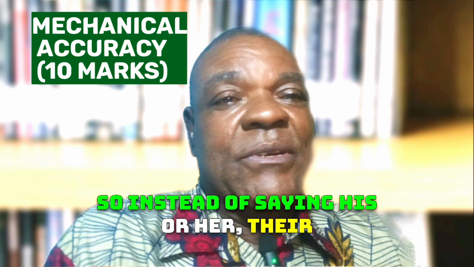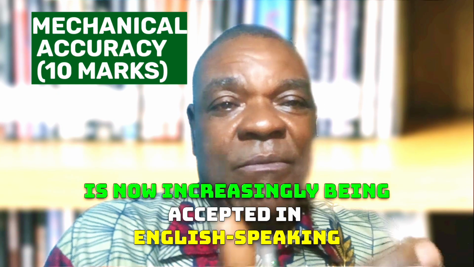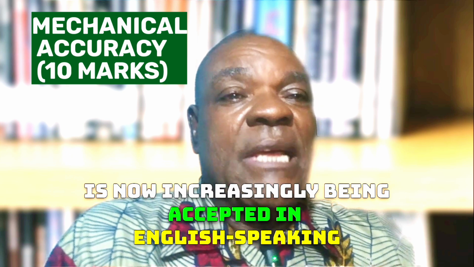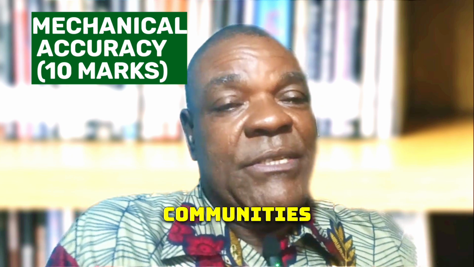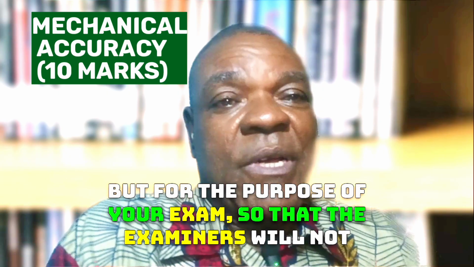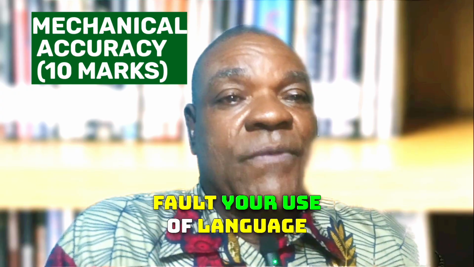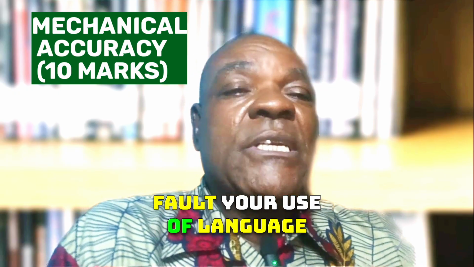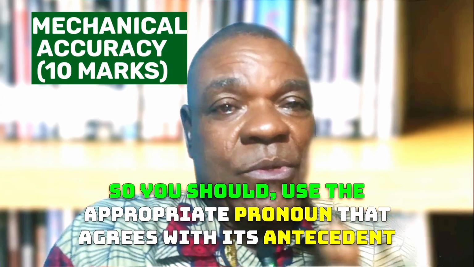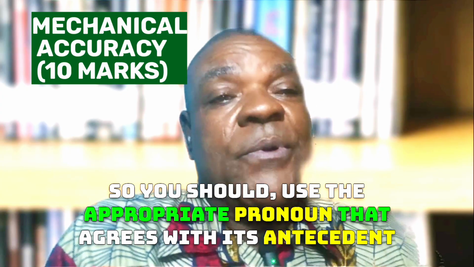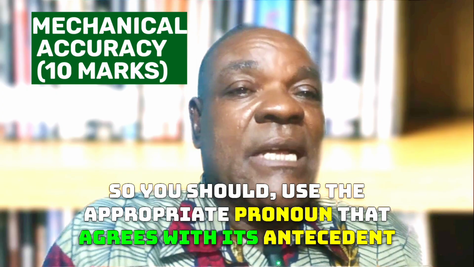So instead of saying his or her, their is now increasingly being accepted in English speaking communities. But for the purpose of your exam, so that the examiners will not fault your use of language, having broken the rule of concord, you should use the appropriate pronoun that agrees with its antecedent.